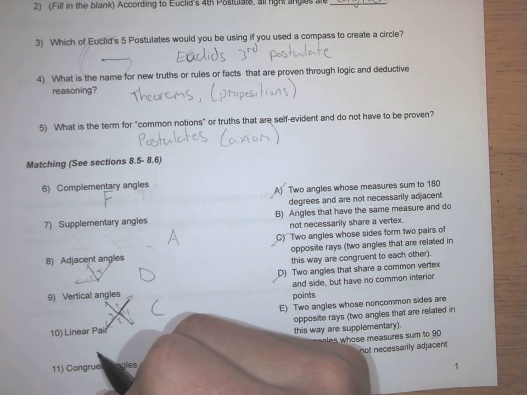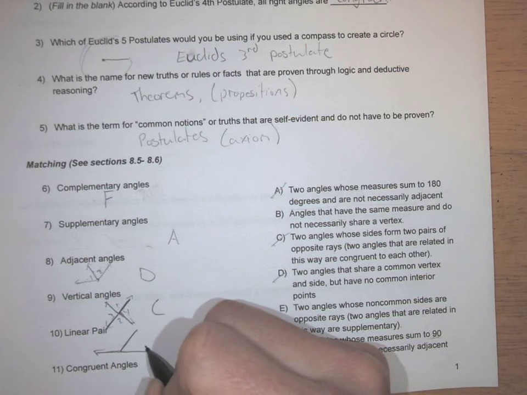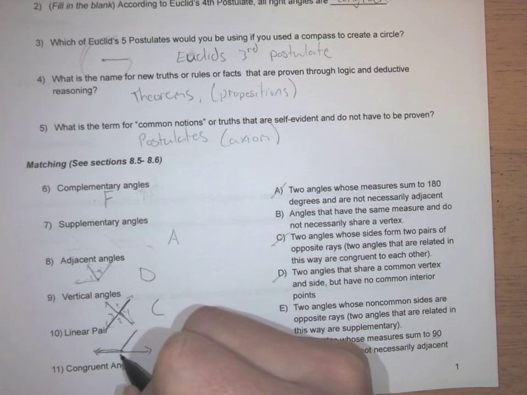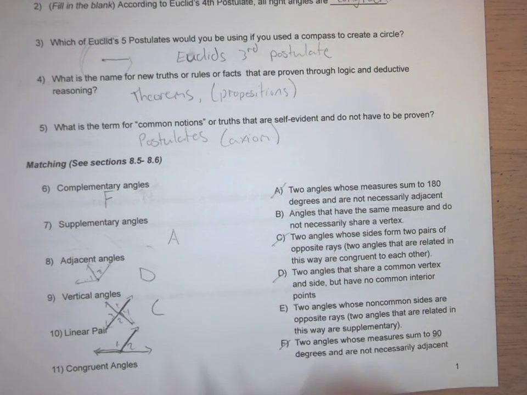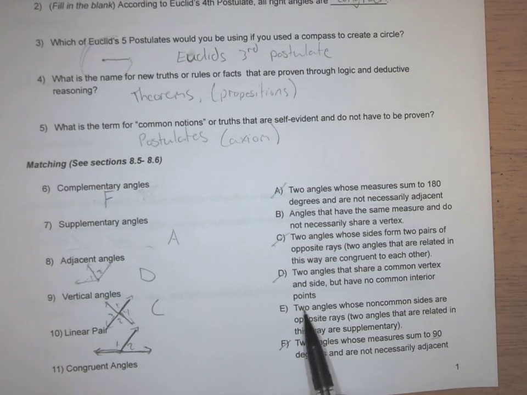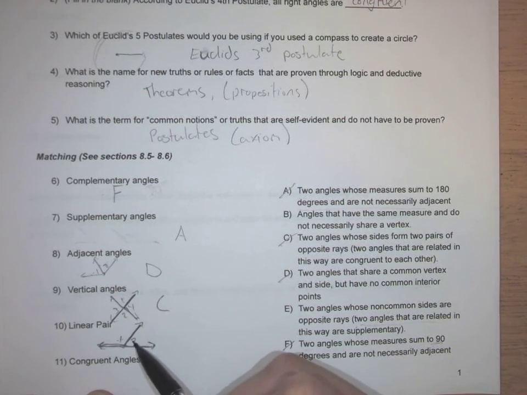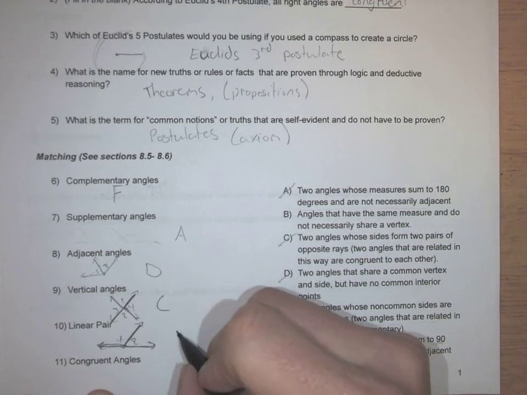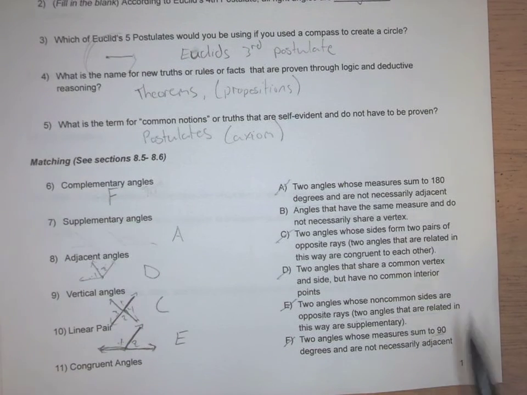Okay, linear pair. A linear pair is when we have two adjacent angles that form a straight line, or in other words, a pair of opposite rays. So these are two angles, 1 and 2. This is the common side, the wall that they share, and the other sides that aren't in common are opposite rays. So: two angles whose non-common sides are opposite rays. Also, a bonus fact: two angles related in this way are supplementary, so if we add their measurements together, we should get 180 degrees. So that's E.